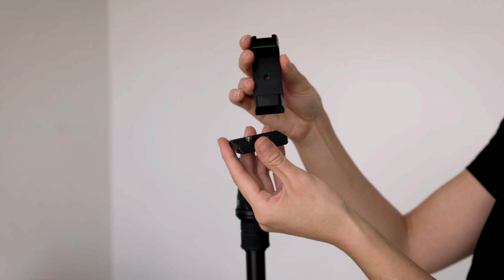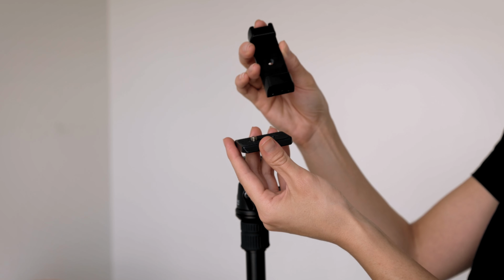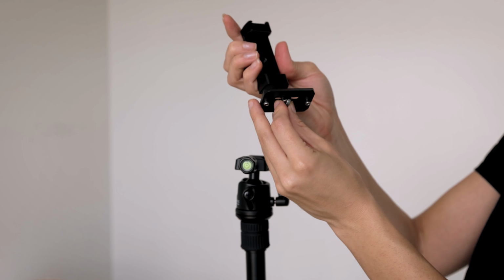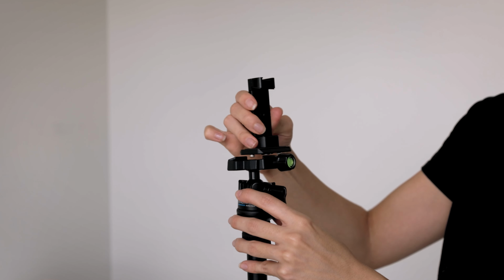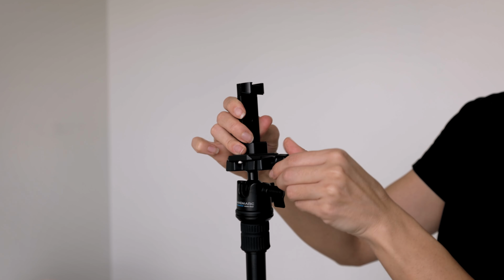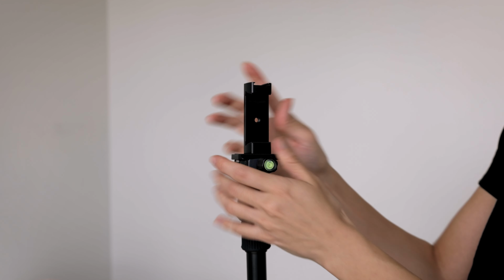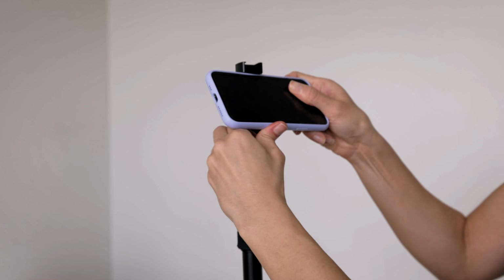So this little attachment comes with the tripod, and this is where your phone will be held. So we're just going to clip it into the mount. And then it just slides into the top here like so. Tighten that to secure it. And we're ready to put our phone in. So you can film landscape like this.